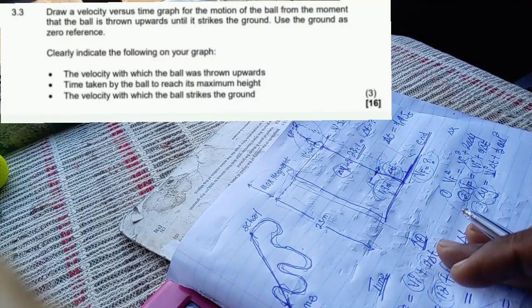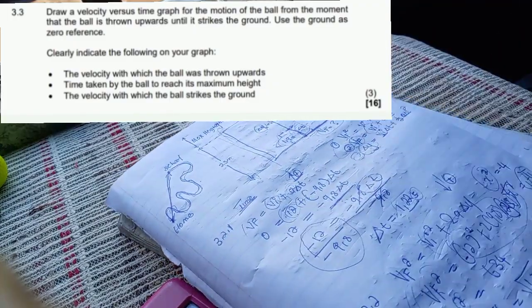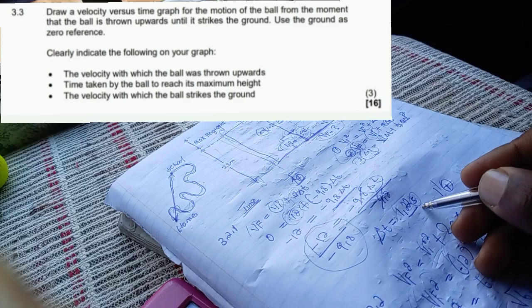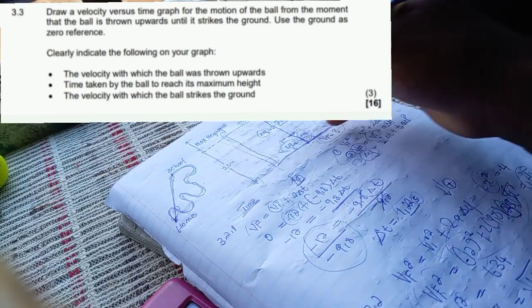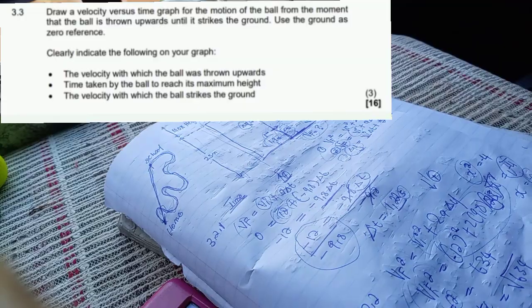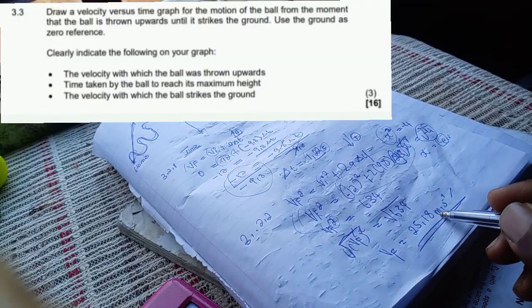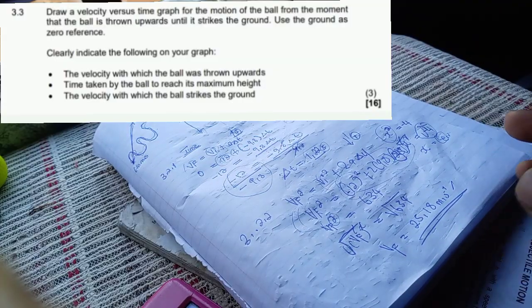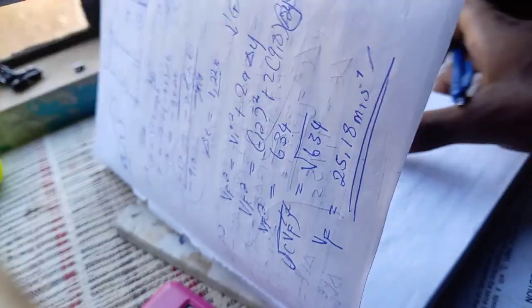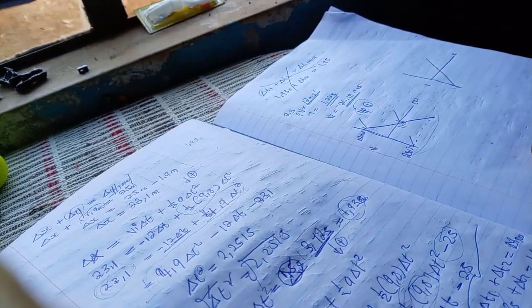So the third says the time taken by the ball to reach its maximum height. At maximum height, we just calculated and found that our time is 1.22 seconds. And they say in the third, the velocity with which the ball strikes the ground. We also calculated the final velocity, which is 25.18 meters per second. Unfortunately, they didn't ask us to find the time, so we wasted our whole hour calculating the time.